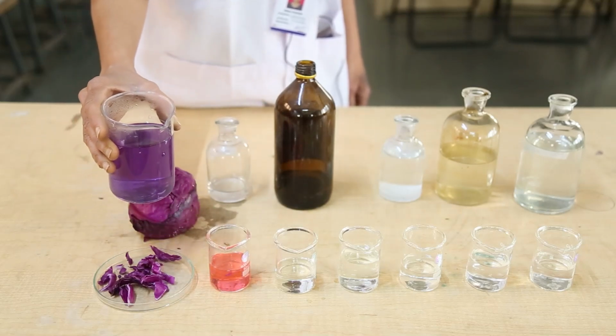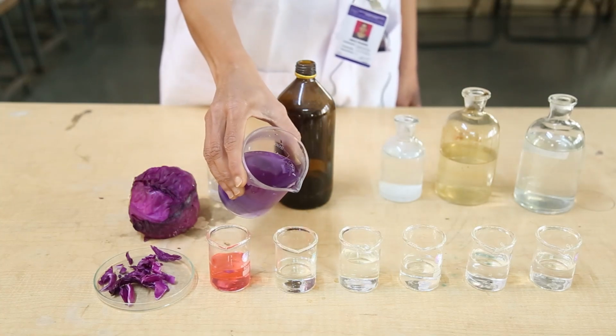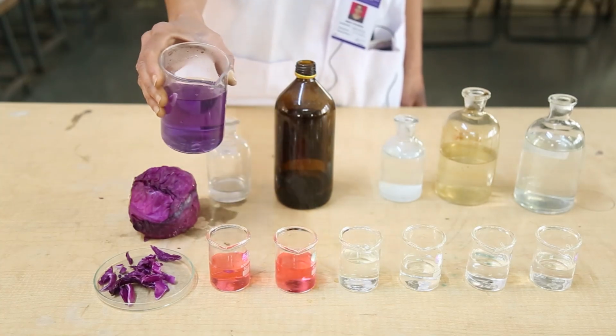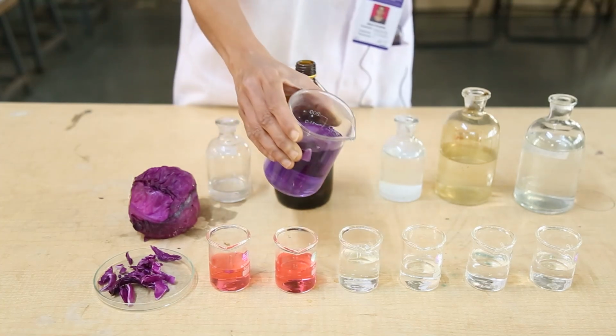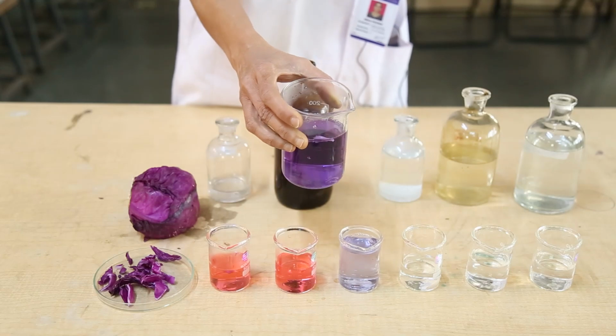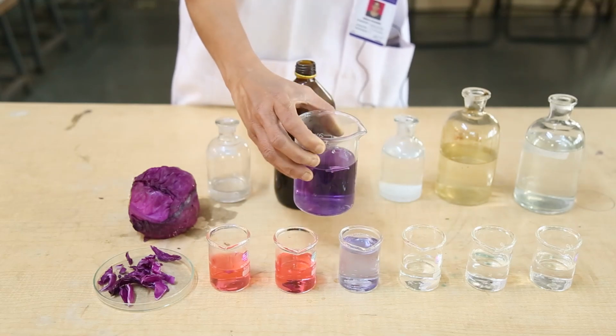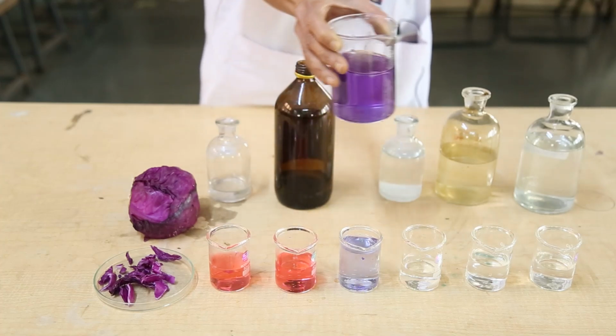Red color shows that the given solution is acidic. Once again, red color, the given solution is acidic. Same color of red cabbage juice, no change, means the given solution is neutral.